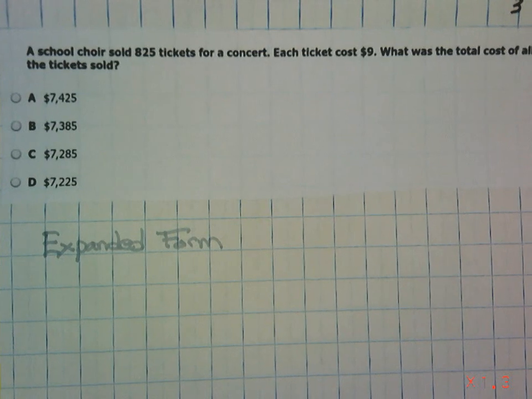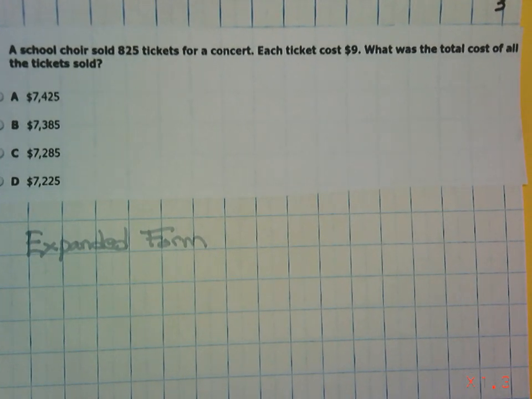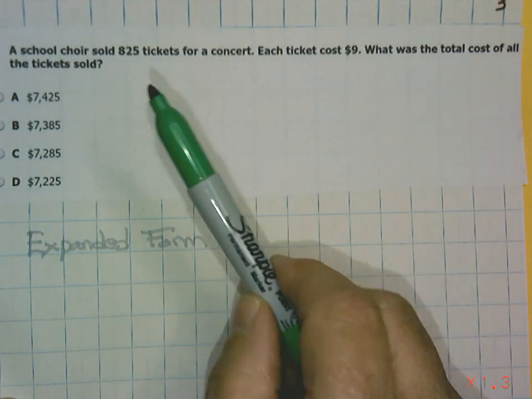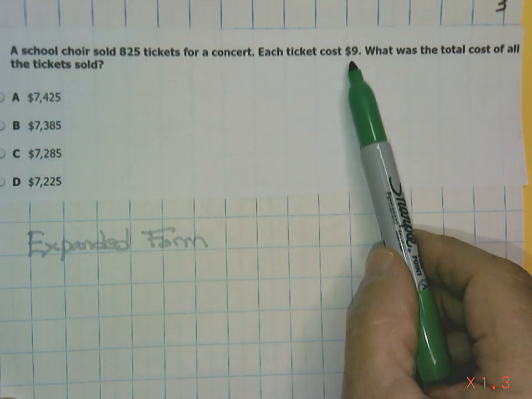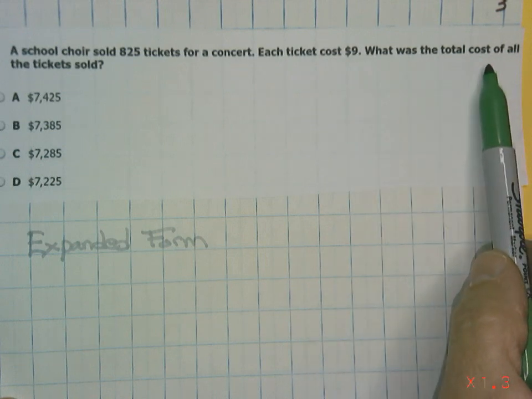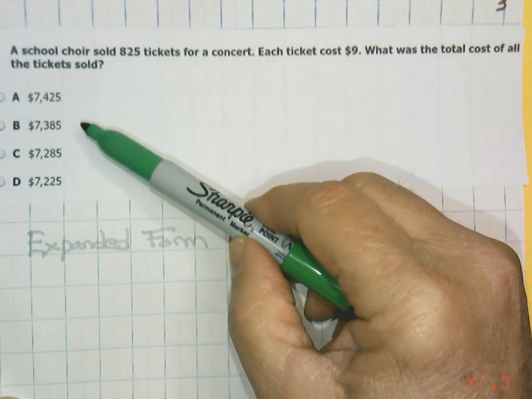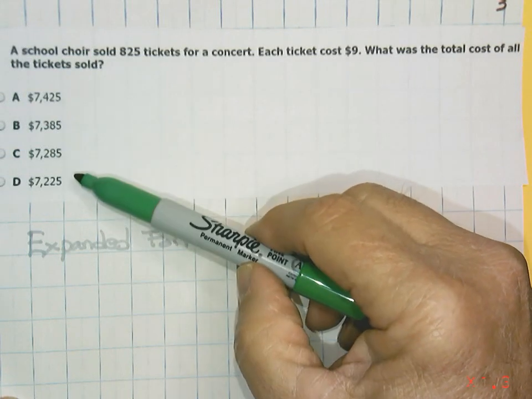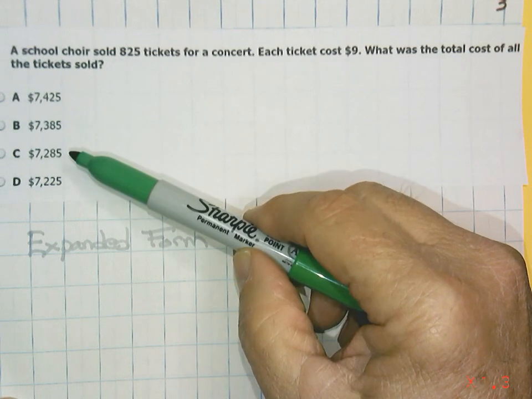A school choir sold 825 tickets for a concert. Each ticket costs $9. What is the total cost of all the tickets sold? I take a quick scan of my answers. I don't see a lot of zeros, so I'm thinking this is more than likely an exact answer.